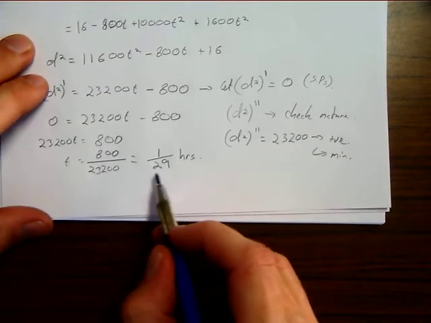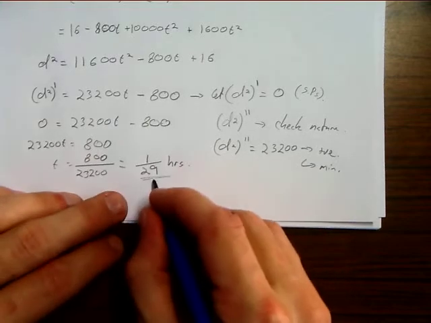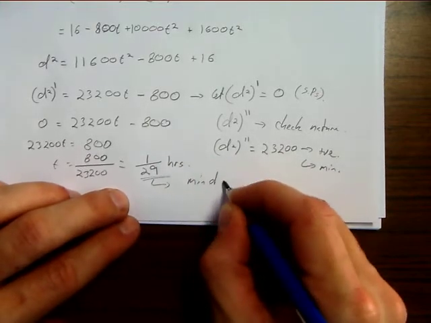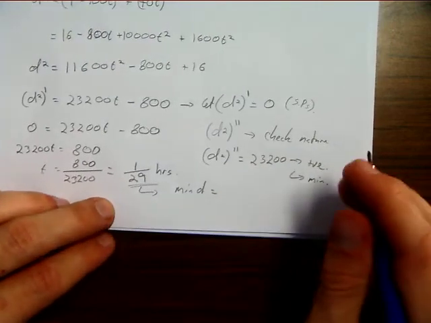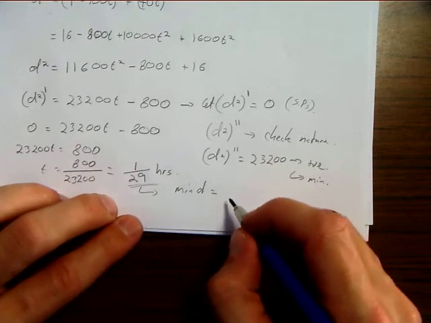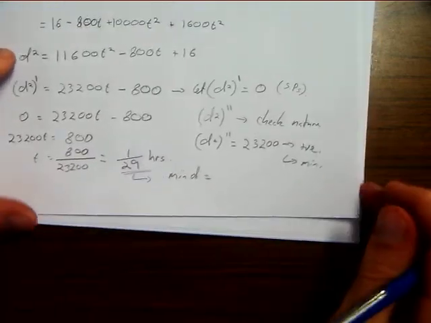So that means that this minimizes my function, which means that the minimum distance is going to be the square root of this, isn't it? Put that back into the original equation there.